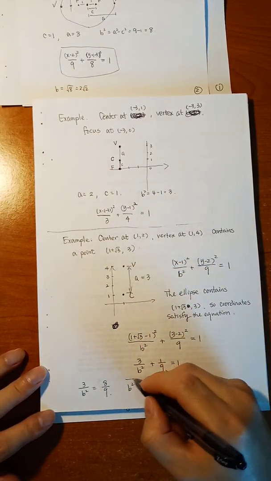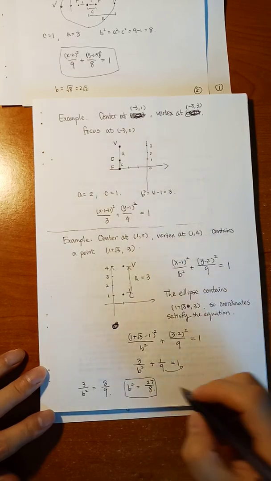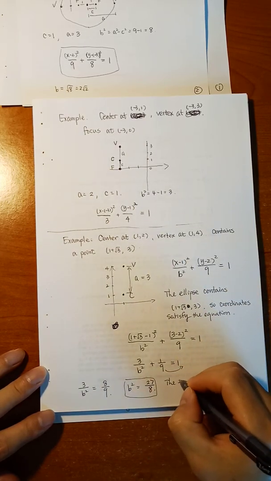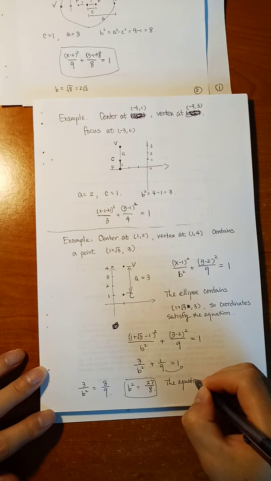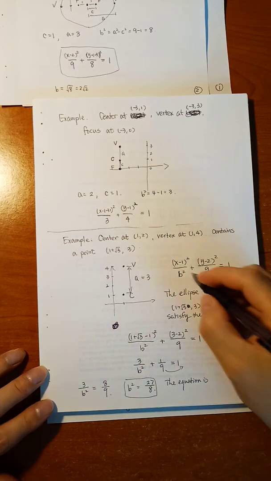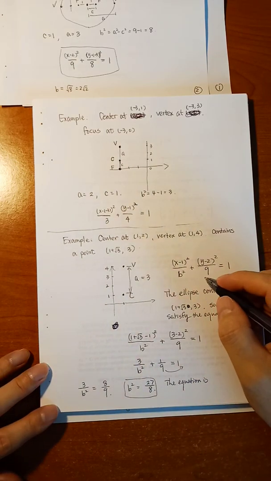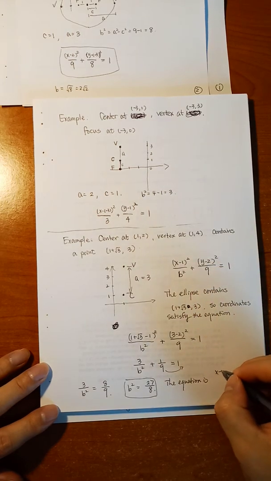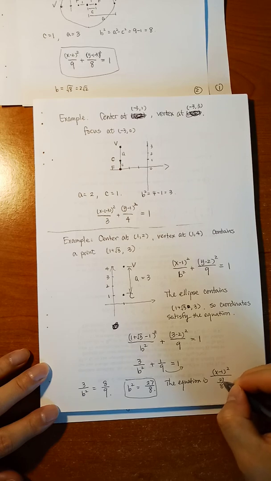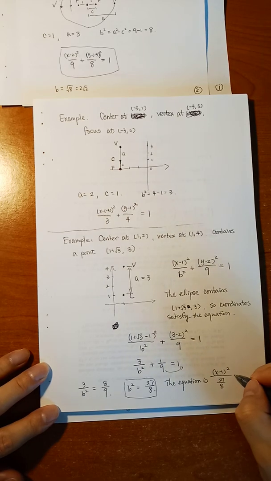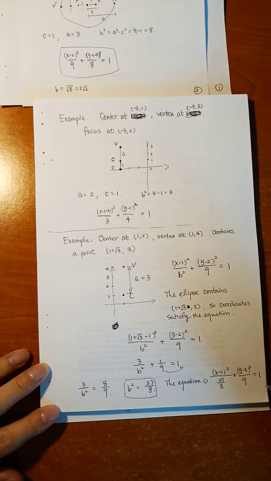Once you figure out this b squared, the equation is right here: x minus 1 squared over 27 over 8 plus y minus 2 squared over 9 equal to 1.